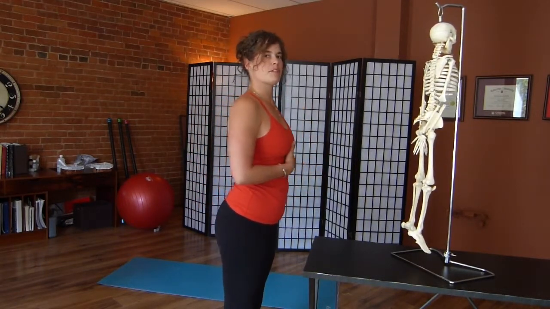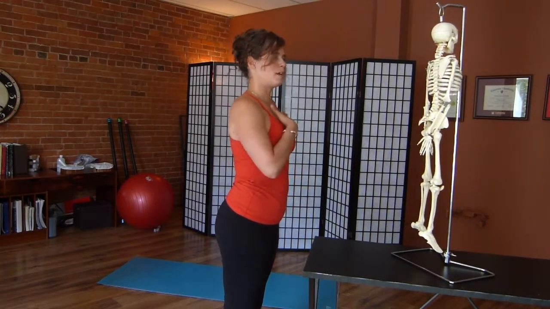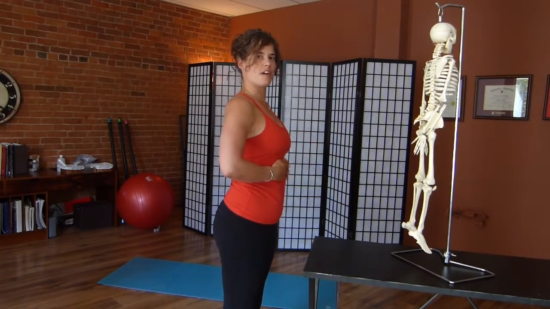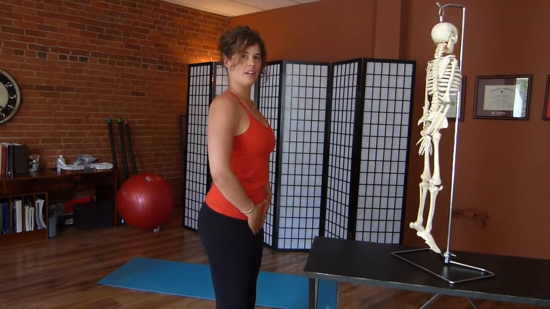The next cue you may hear me say is either drop your sternum or lift your sternum. So depending on your posture, that cue will be different for each person. If you tend to be a person that has a more arched back this way and your breastbone here kind of sticks up to the sky, then you might hear me say draw your ribs in or drop your sternum so that it's moving towards your pelvis.